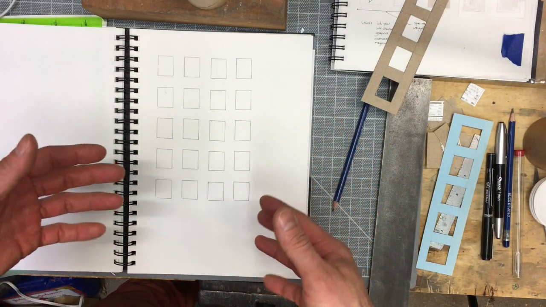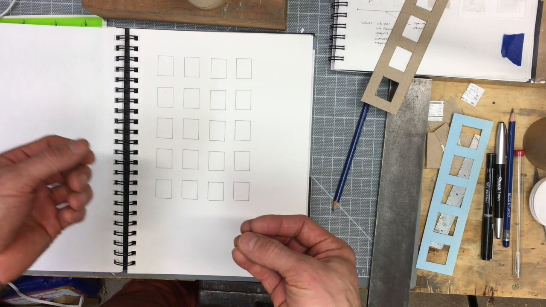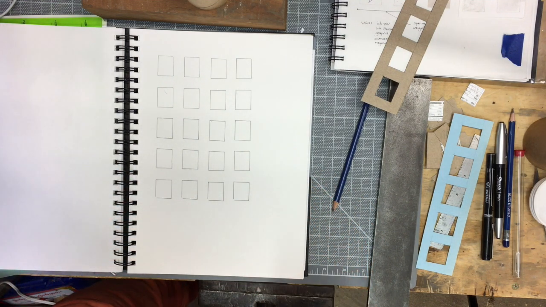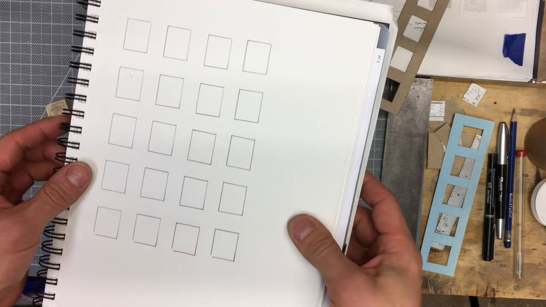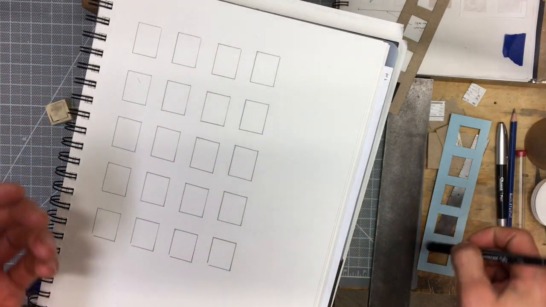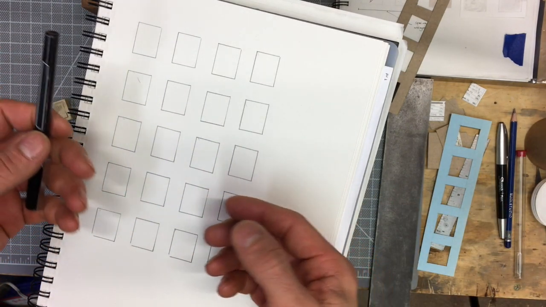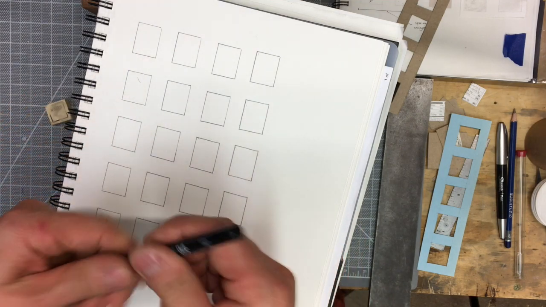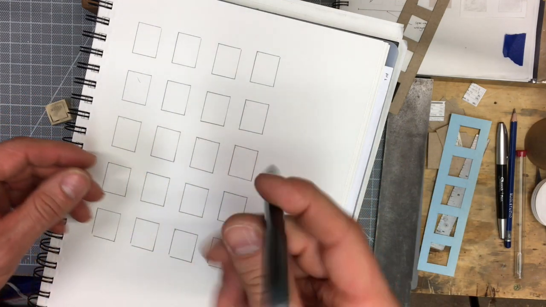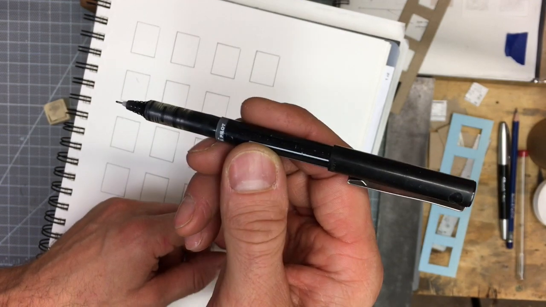So for starters, let's start to refine some of those techniques that we've already used in class. I've demonstrated in class a couple of sort of shorthand versions of these things, but we're going to use those lines, what we'll call cross-hatching. And let's use our rollerball pen for that.